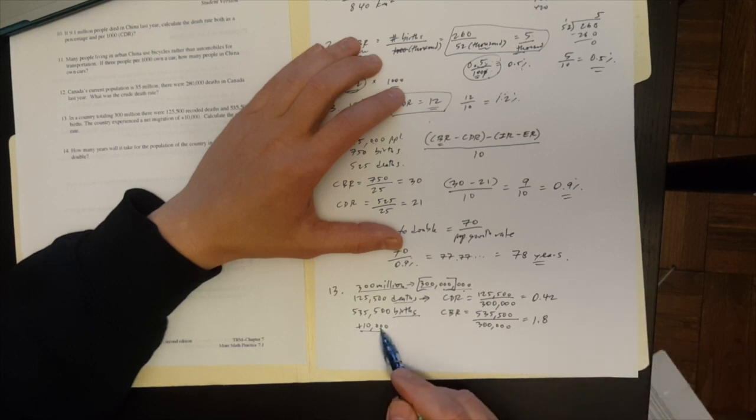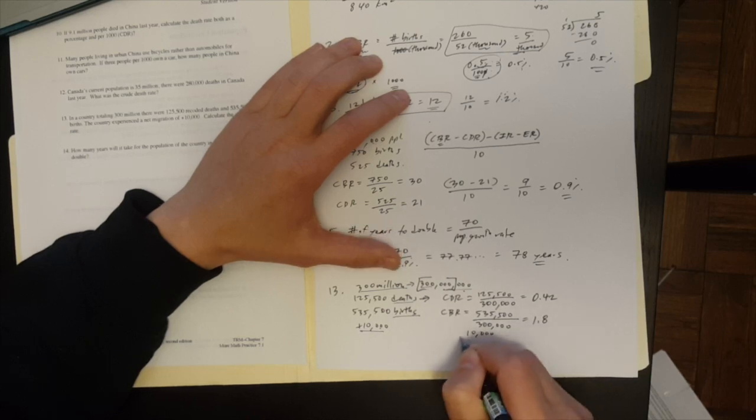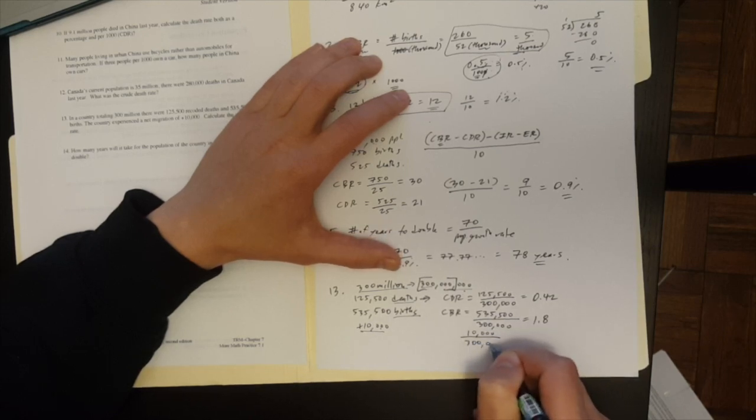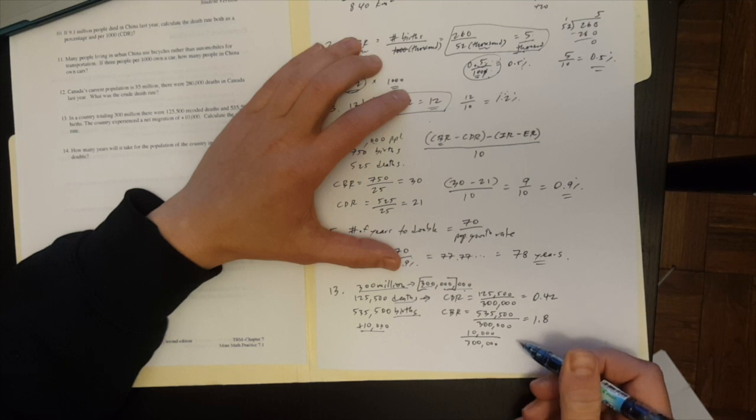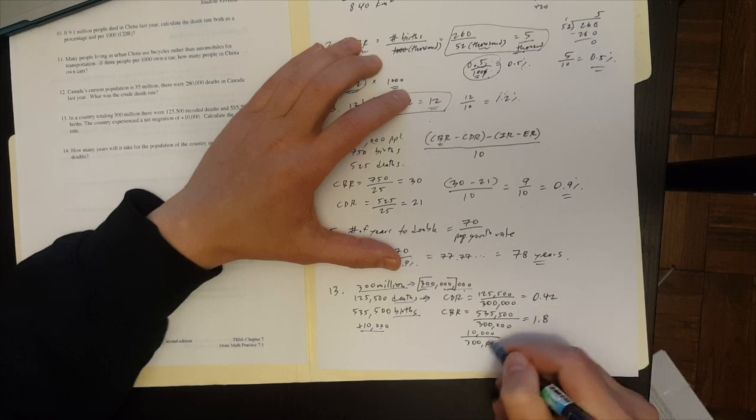And then for our net migrants, so we need net migration rate. I'm going to take the 10,000 divide by 300,000. So, you know, when you're doing this, if you're doing this by hand, you can eliminate a whole bunch of the decimals.